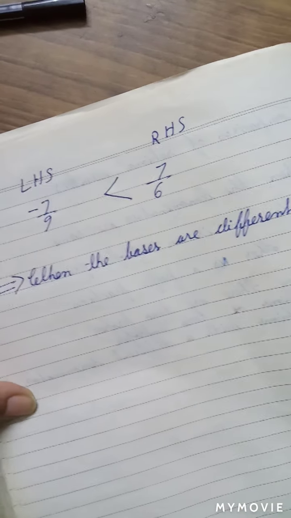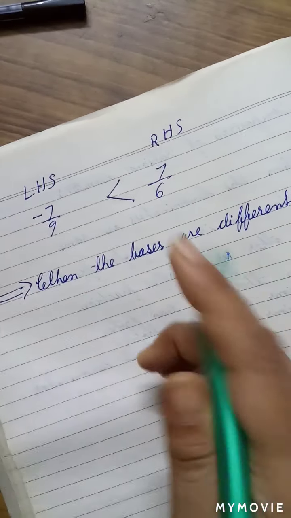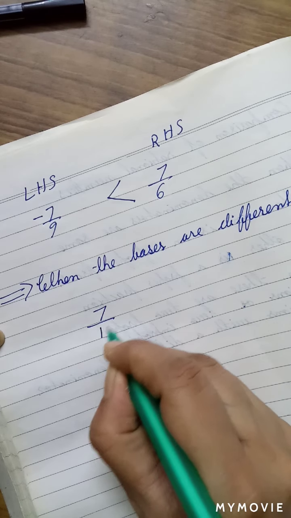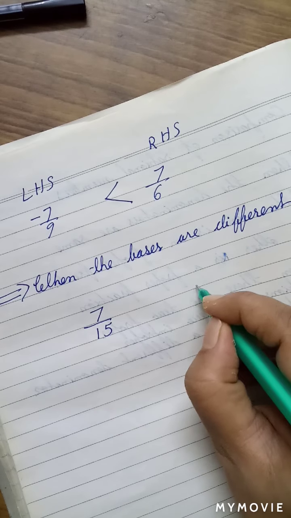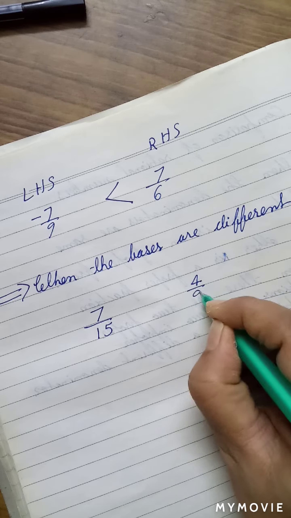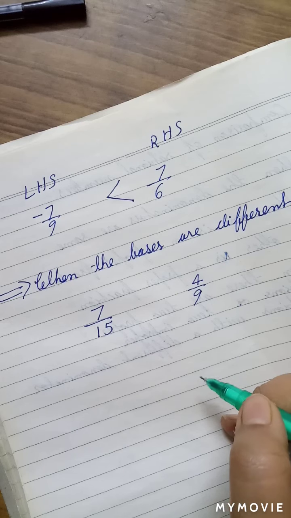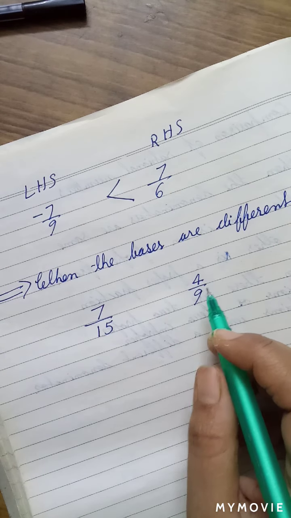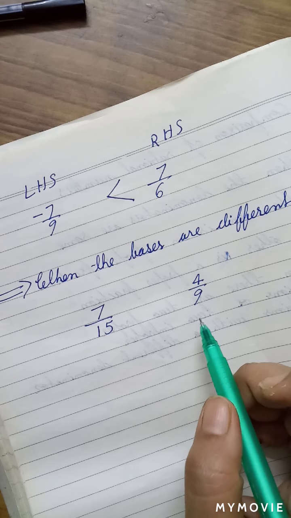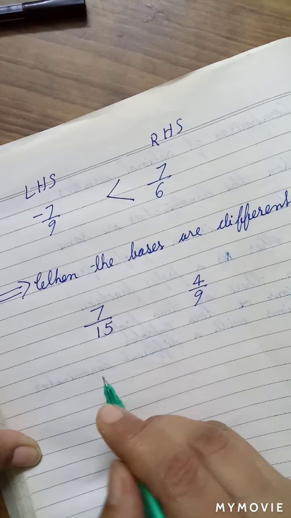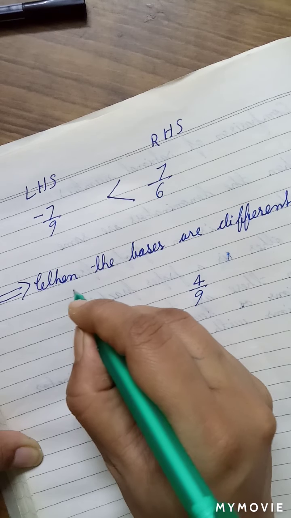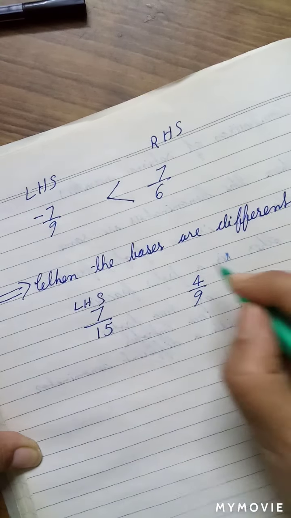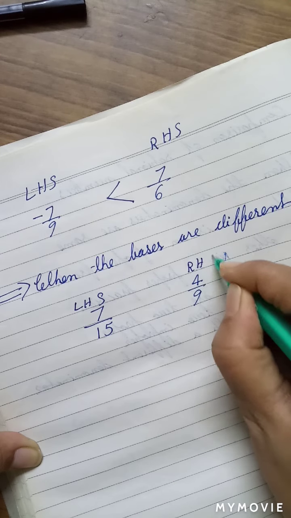Now let's discuss the last case, that is when the numerators and denominators are both different. There are two ways to do it. We will do it one after the other. Let's take 7 by 15 and 4 by 9. In this case, both are proper fractions. Numerators are different and the denominators are also different. Here we write the LHS and RHS.